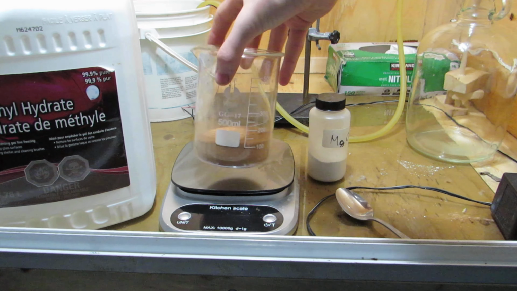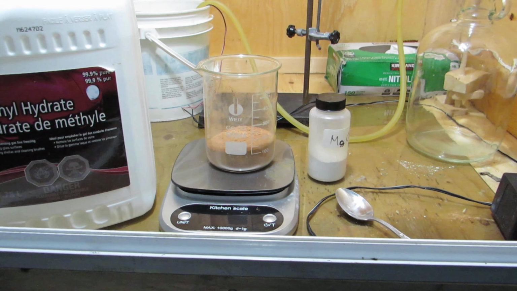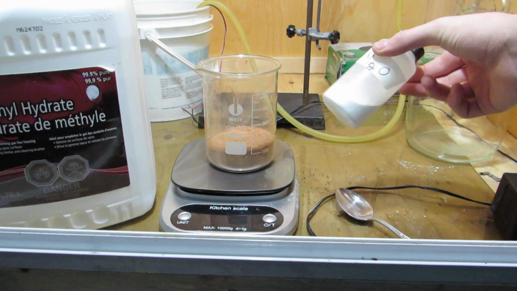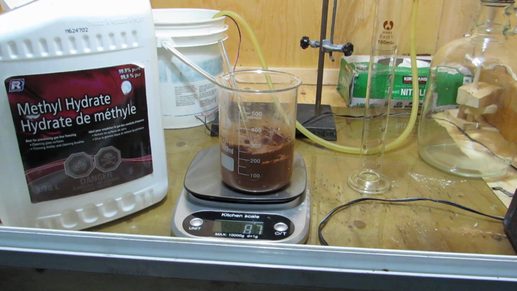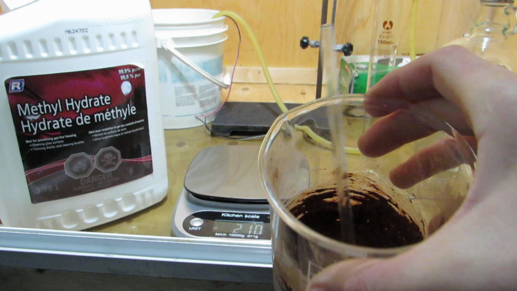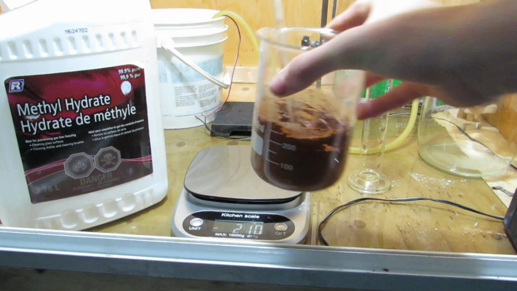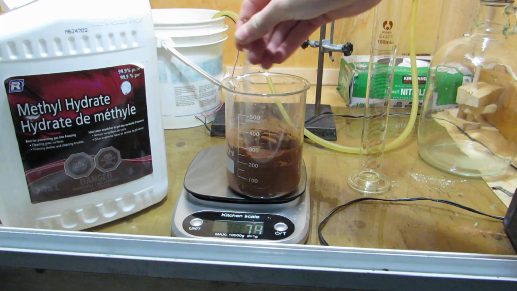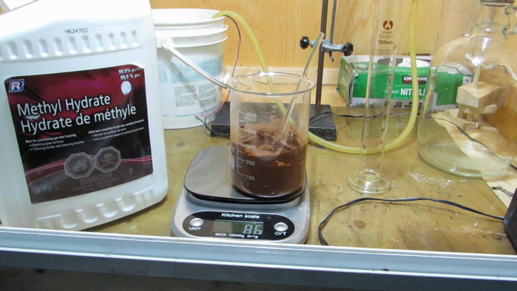To begin, we can weigh out 50 grams of cocoa powder and 15 grams of magnesium oxide, which I showed how to produce in a previous video. These are combined in a beaker, followed by 80 milliliters of methanol, which can be found as methyl hydrate at hardware stores. This mixture is heated to react acidic tannins with the magnesium oxide to make the later purification easier.